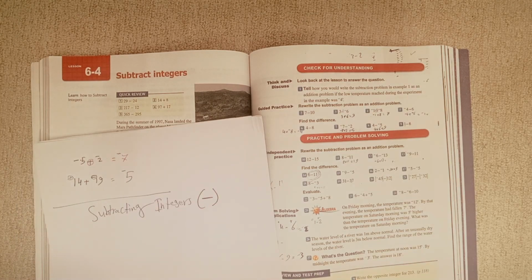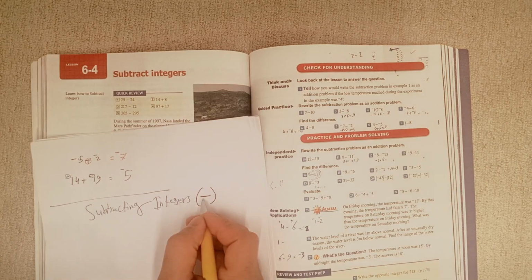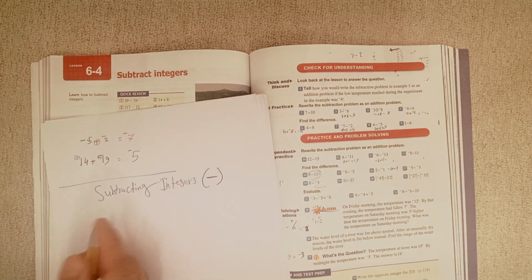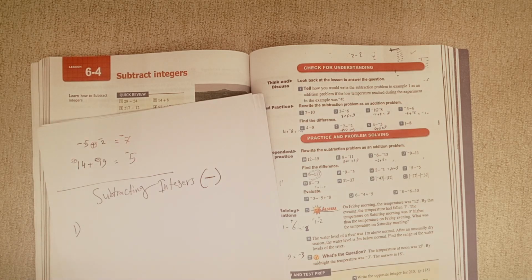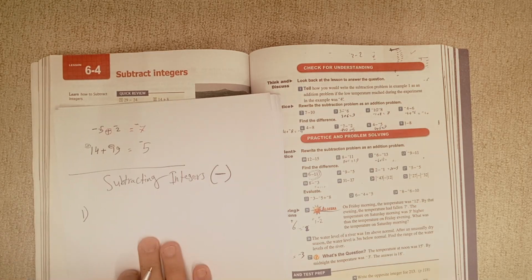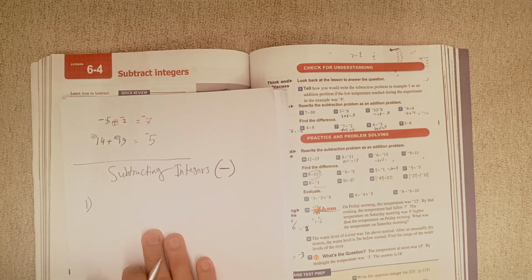So the previous lesson we studied adding integers, and this lesson is subtracting integers. If our operation is subtraction, we are going to try to change it to addition, because we study addition, it will be very easy to calculate the integers.